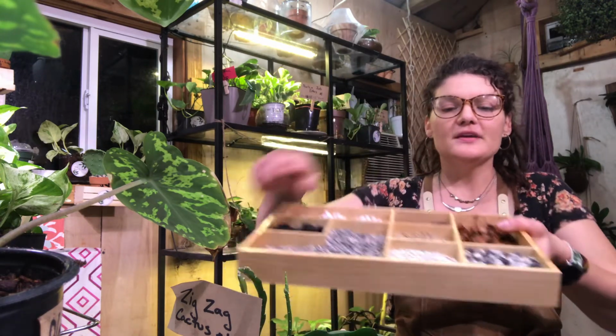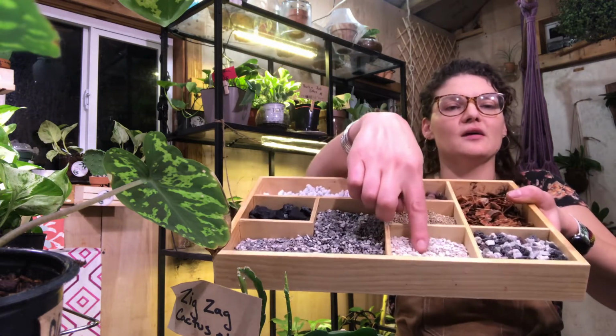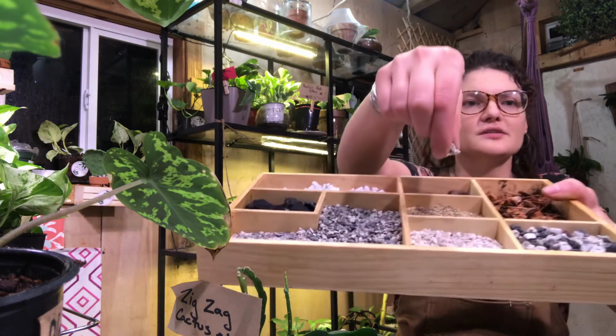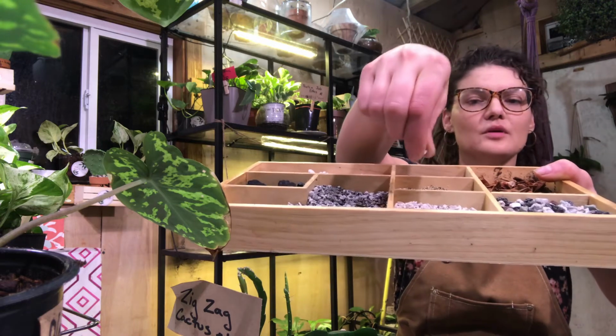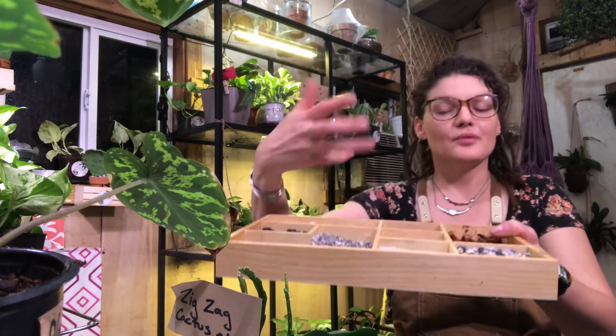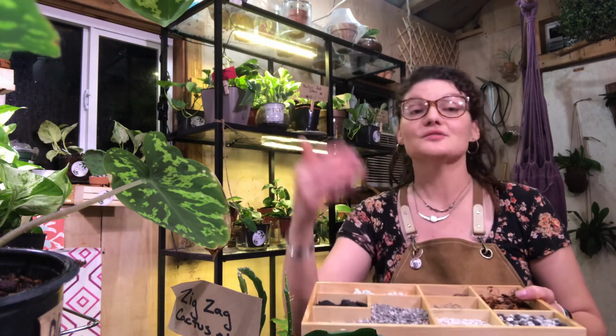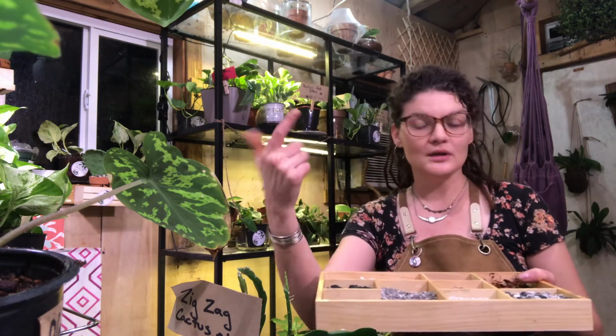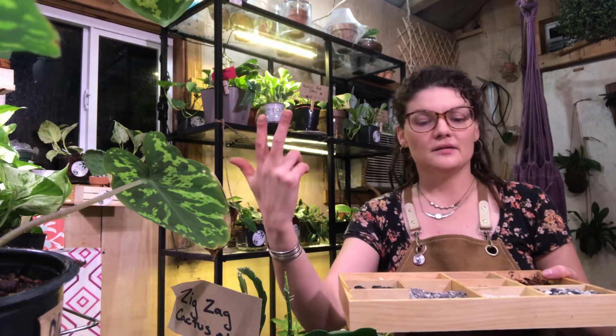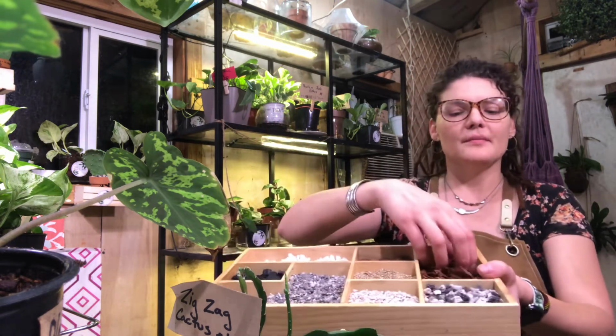This is diatomaceous earth, or we call it diamite, and it is a coarse grade. This will help with breaking up the soil and preventing compaction, so it allows that oxygen to get through. It also helps with drainage. So some of these can be dual purpose amendments. And then here's some fir bark.